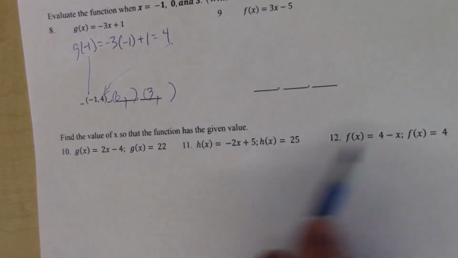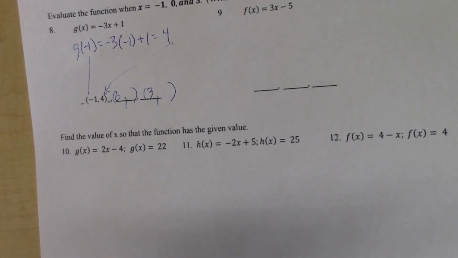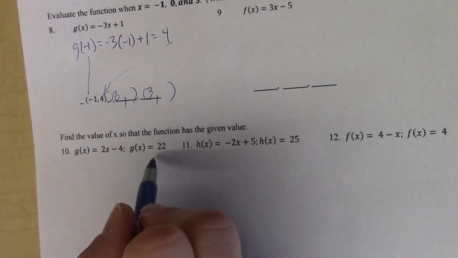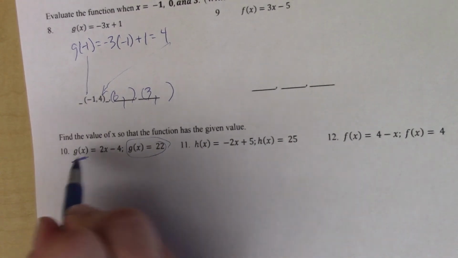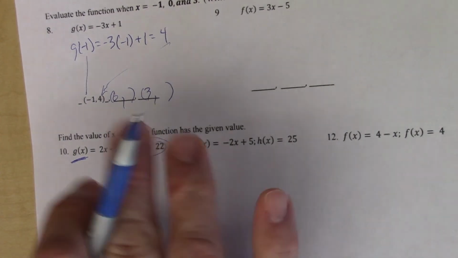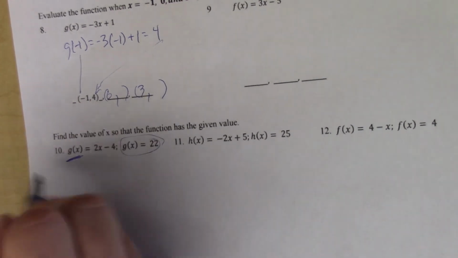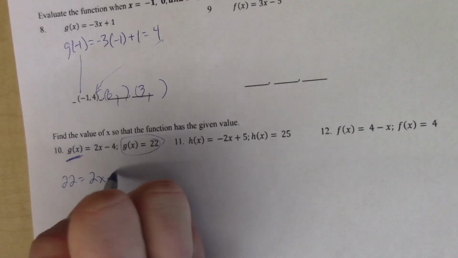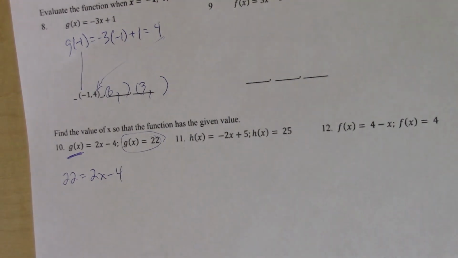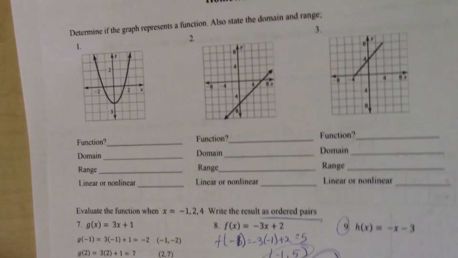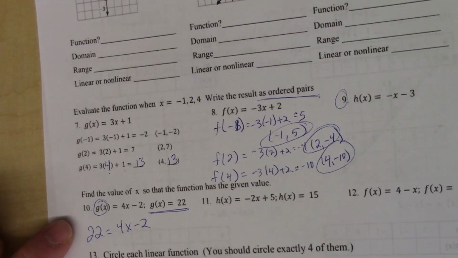And then again, on 10 through 12, you would just plug this in right here. I actually feel like we're doing plenty of this on the other page, so I probably won't even assign this much of this. But again, it's 22 equals 2x minus 4, and you would just plug it in and substitute from there, just like we were doing on number 10 on the front page of the homework, okay?